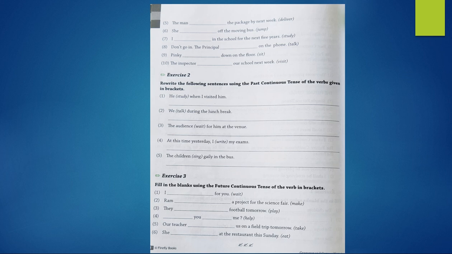Because here you are supposed to use past continuous tense. We were talking during the lunch break. The audience was waiting for him at the venue.